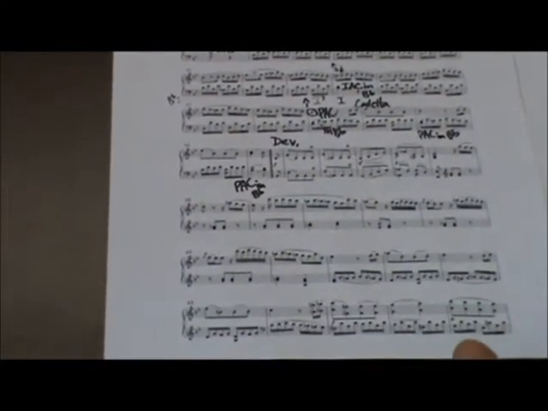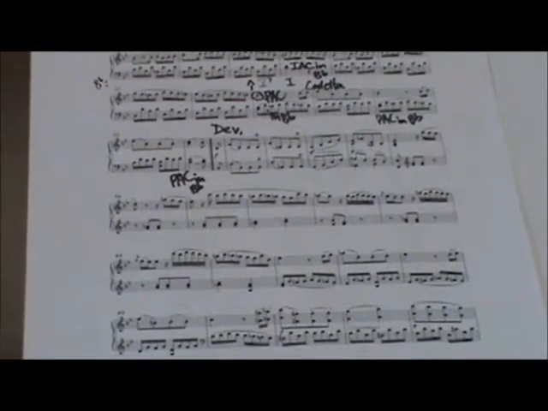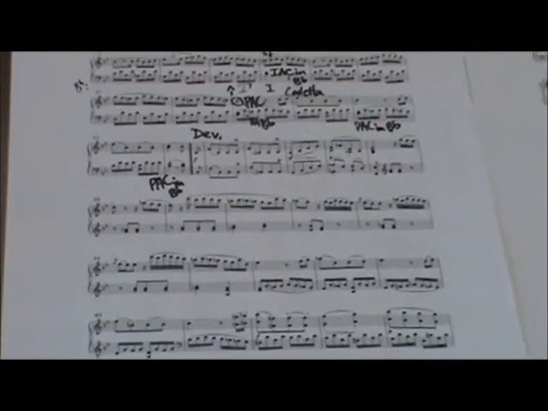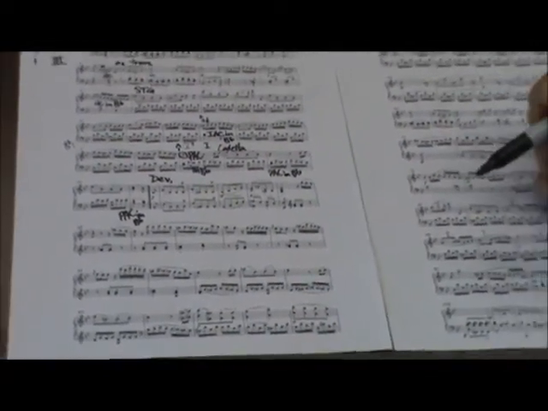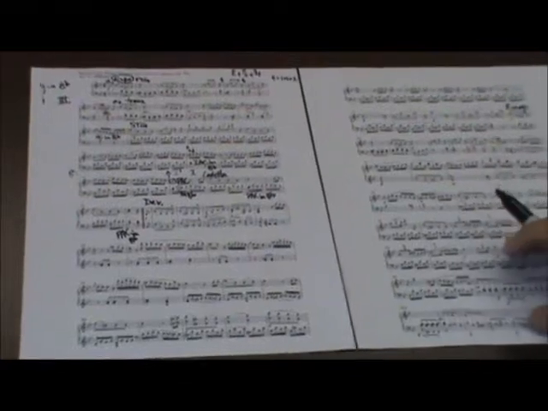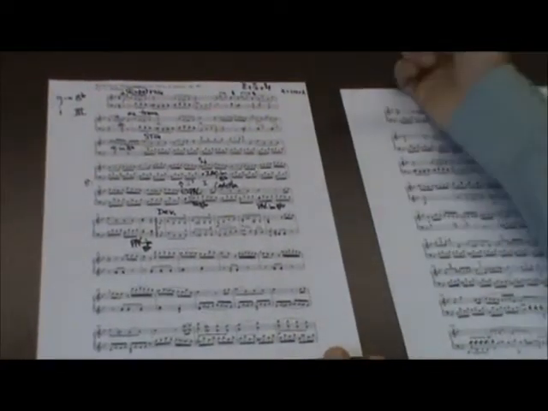Developments can modulate, they can sequence, and they usually get to 5, almost always get to 5 in the main key, the home key. So those are the things we want to look for. We can just prime ourselves to look for those kinds of things.